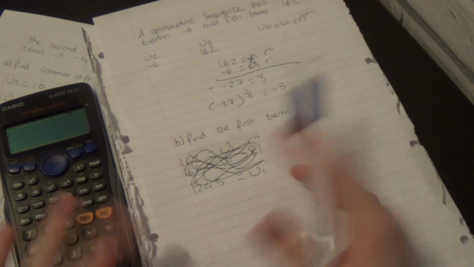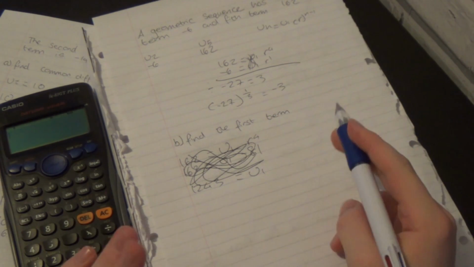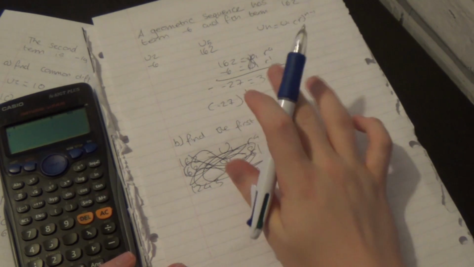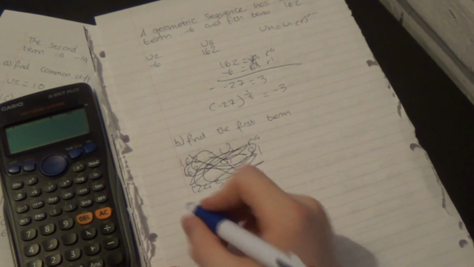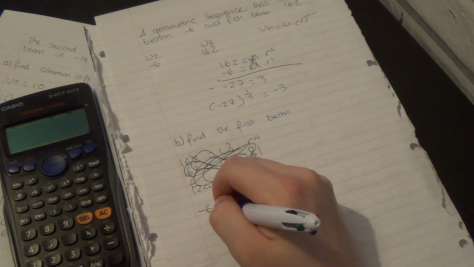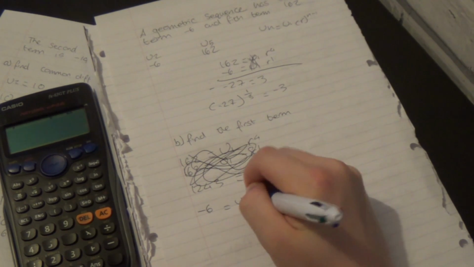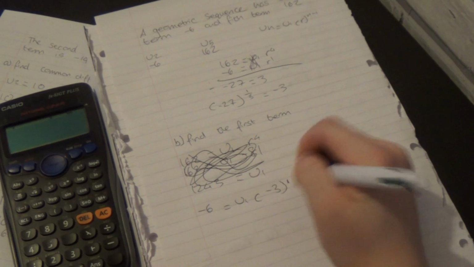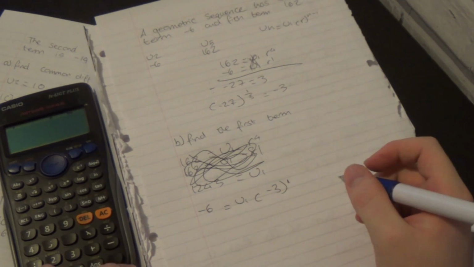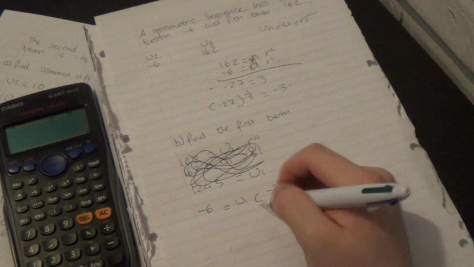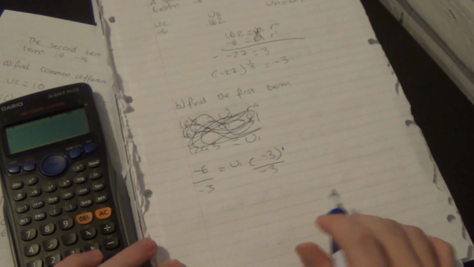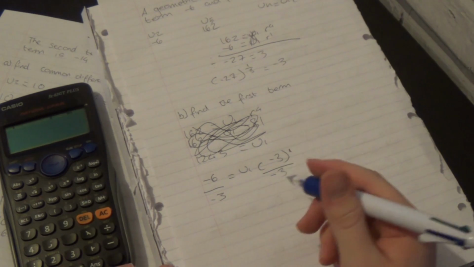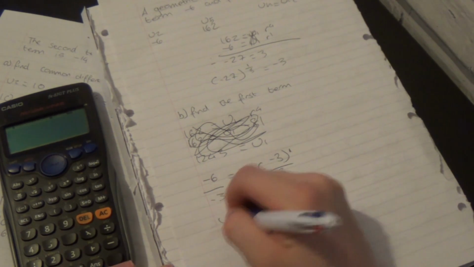Okay, so now it wants us to find the first term. Ignore this, I made a mistake previously, whatever. So you take one of the formulas here and you plug stuff in. So let's take the bottom one, so that would be minus 6 equals the first term times minus 3 to the power of 1. So then to open up the brackets, you divide both sides by minus 3. And simply that would give you u1 equals 2.